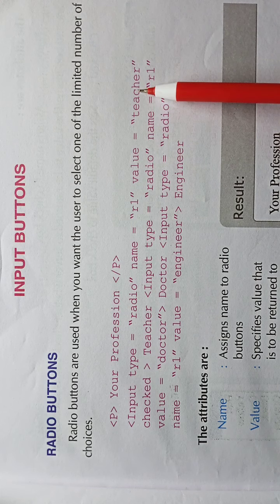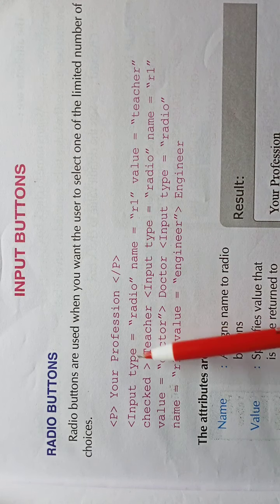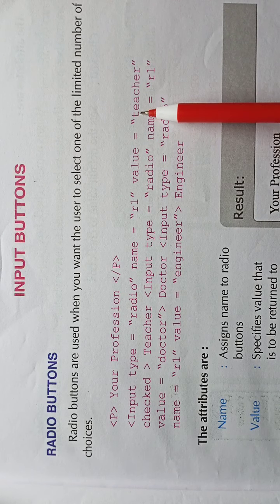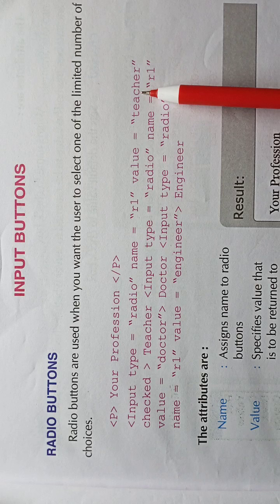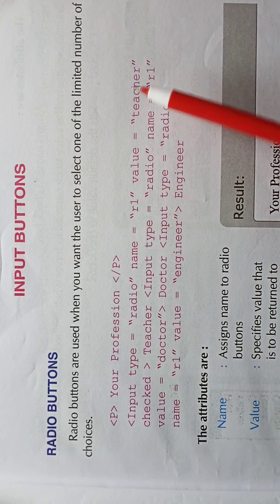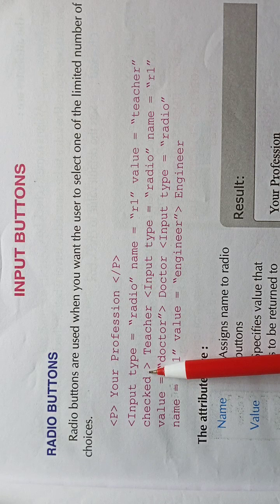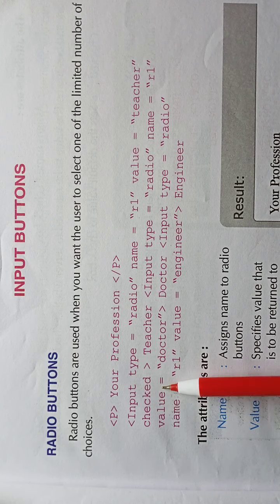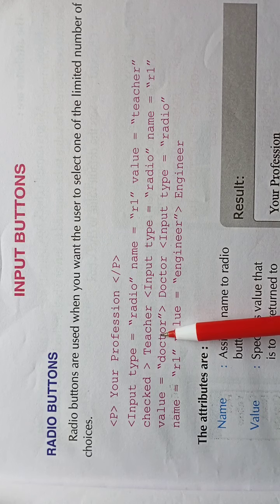Value equals teacher. That means with this we will have a radio button on the screen that will be providing the teacher option. Then next is checked. Checked means that when this form is opened, this first choice of teacher will already be selected. That's why it is written checked. This checked means that it will be selected. Selected will be what? Teacher. So the selection is on the teacher.